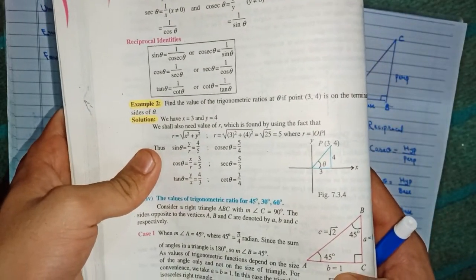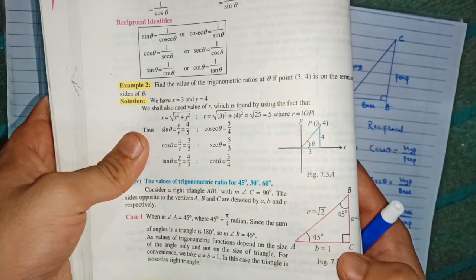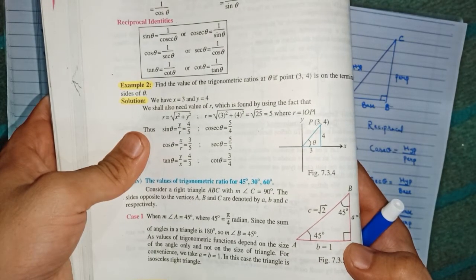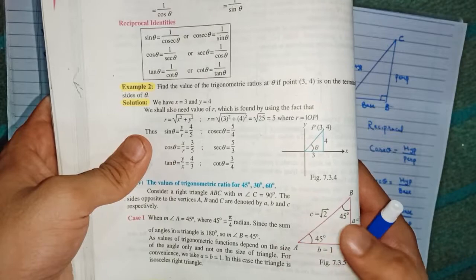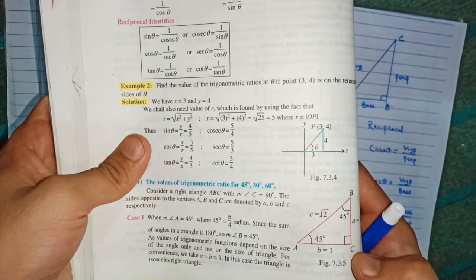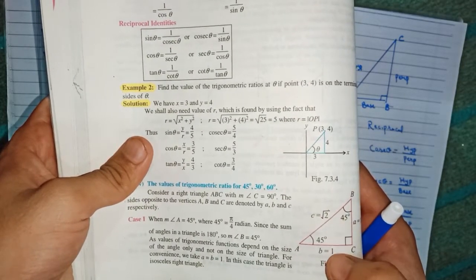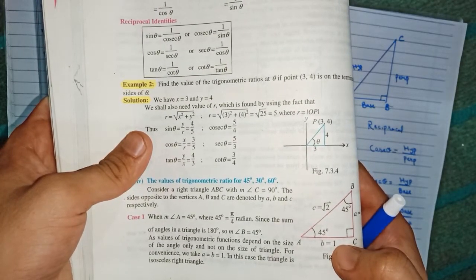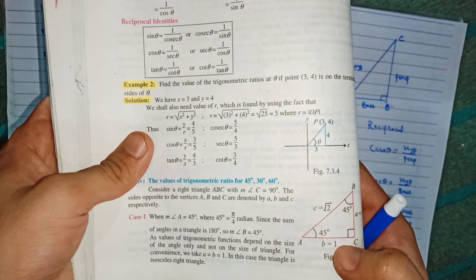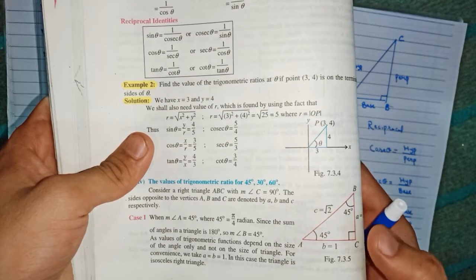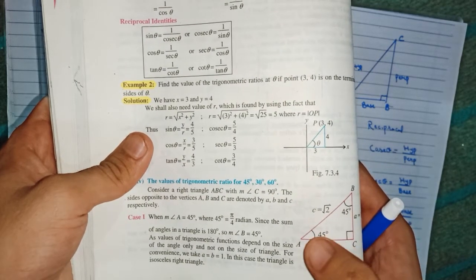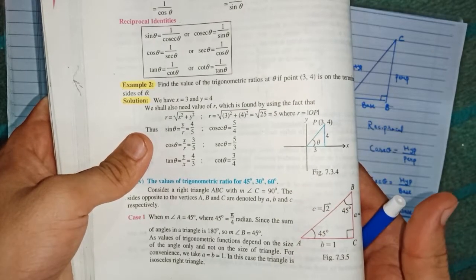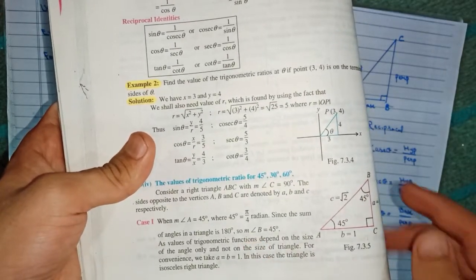consider a triangle ABC with measurement angle C equal to 90. The side opposite to the vertex A is small a. The side opposite to vertex C is small c, and in front of capital B will be side b. Okay, when one angle is 90 and another one is 45, then the third one will be 45. In case of radian it will be pi over 4.